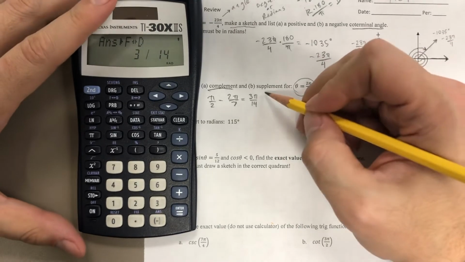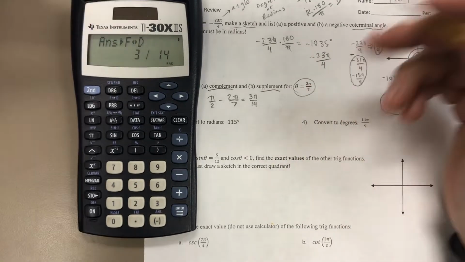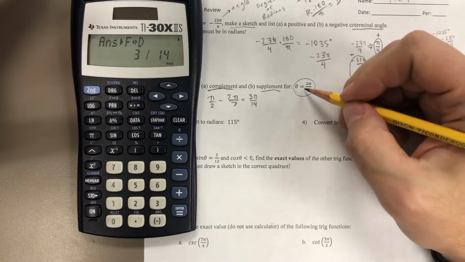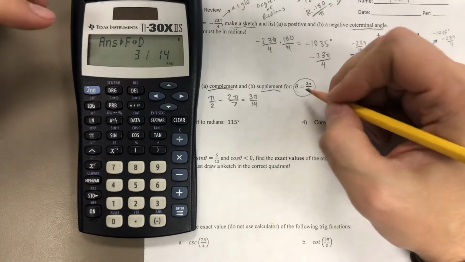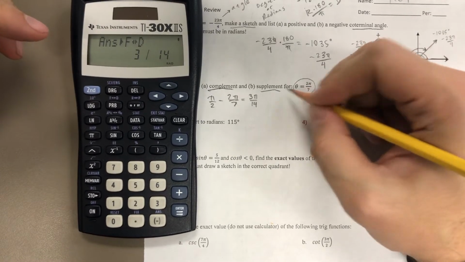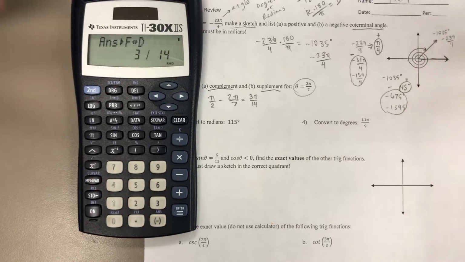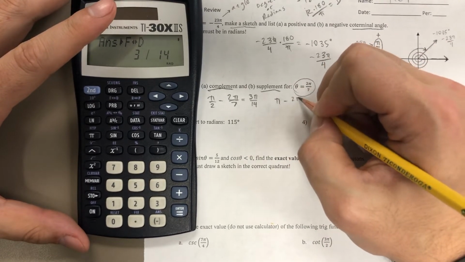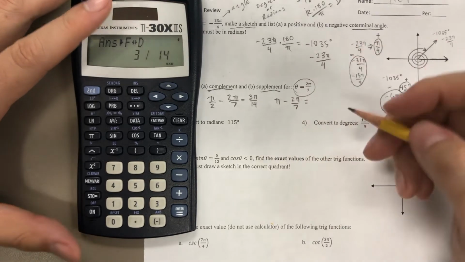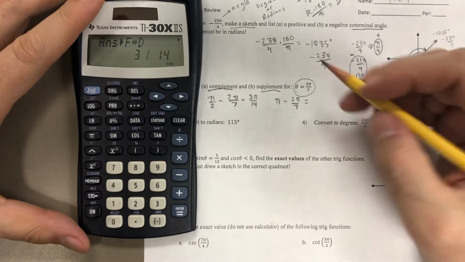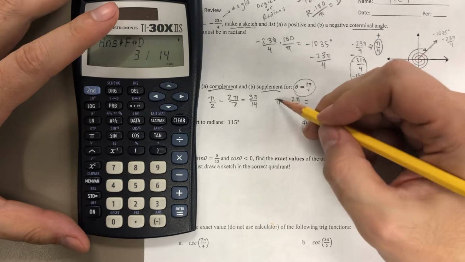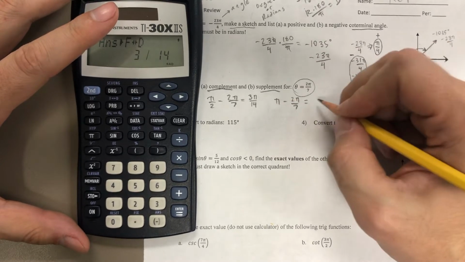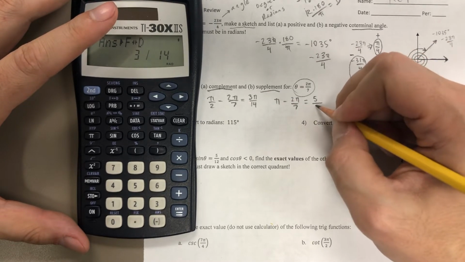You can do the same thing for the supplement. The supplement, it's what you need to get it equal to 180 degrees. So I would take this plus the supplement, and that would give me 180 degrees, or pi. So what I can do is just take pi and subtract away 2 pi over 7, and that'll give me my angle measurement in radians for the supplement. And I can do this one real quick because that's just 7 pi over 7. So 7 minus 2 is 5, so it'd be 5 pi over 7.